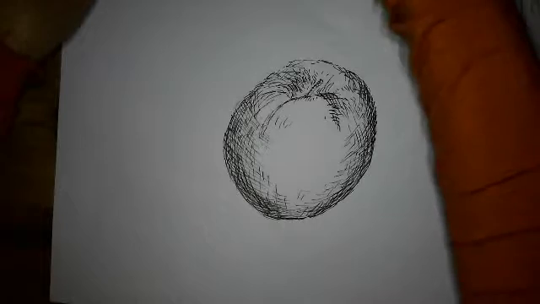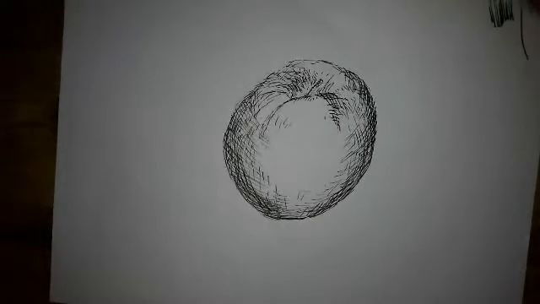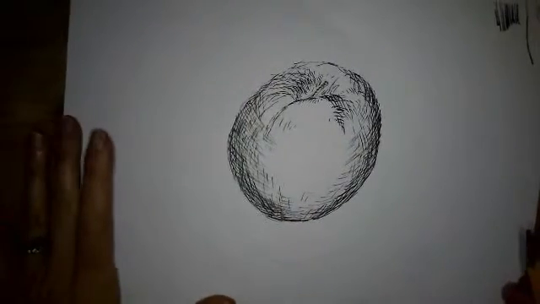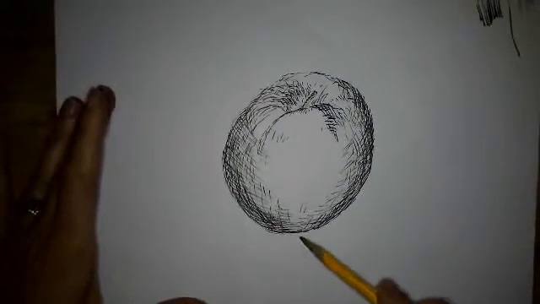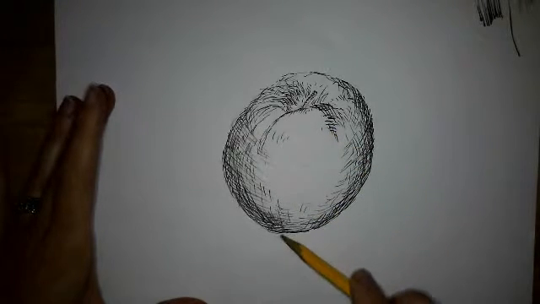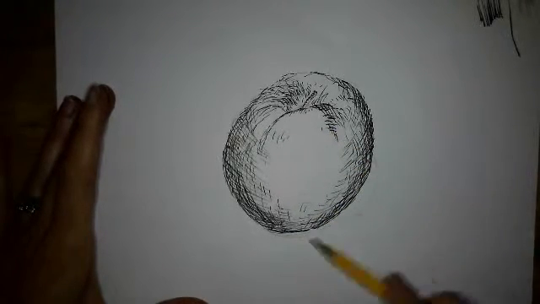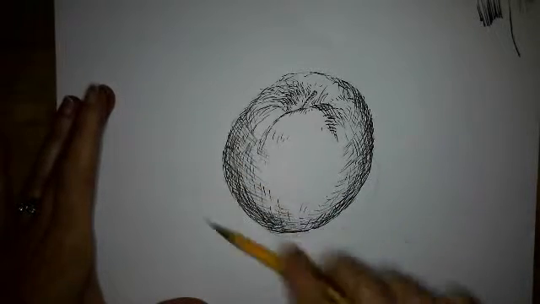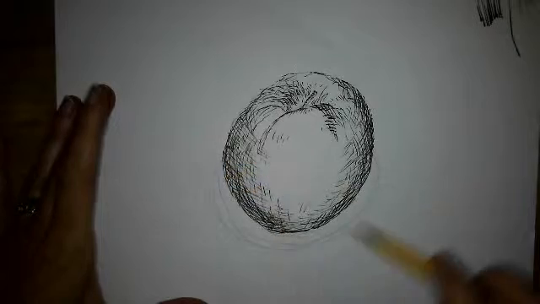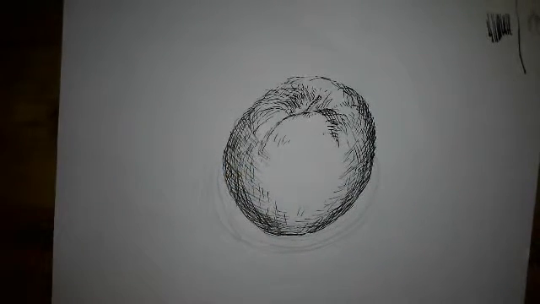Next thing that I'm going to do is put down the pen and draw what I see in front of me in pencil. I have a highlight right here. And my cast shadow looks like that.